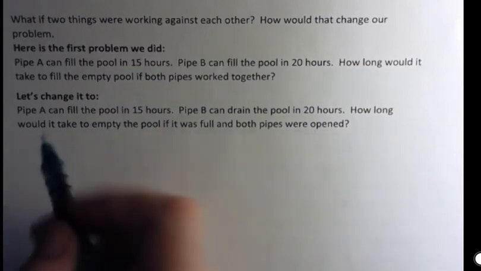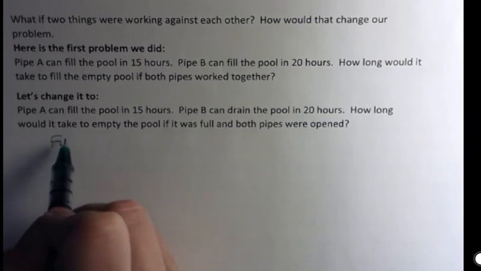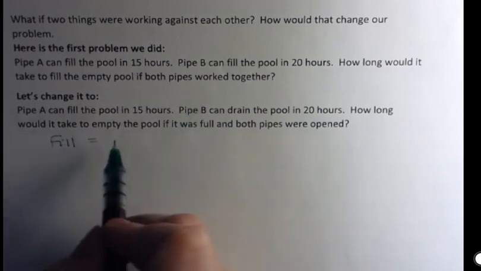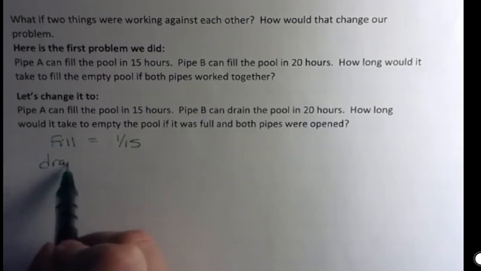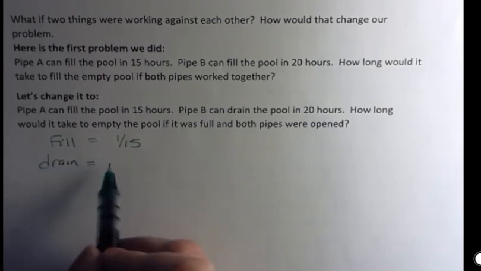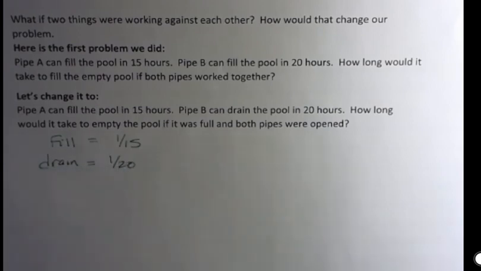Well, we're going to fill the pool at a rate of 1/15 an hour. We're going to drain at 1 in 20 hours. So it would never drain, right?